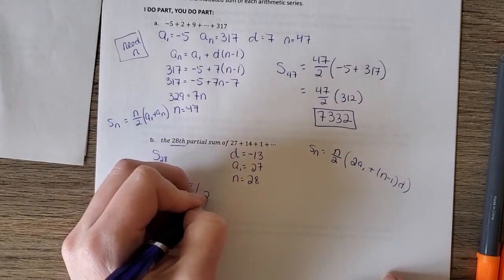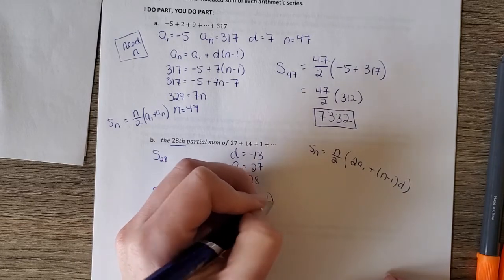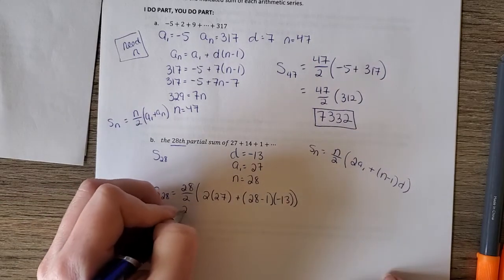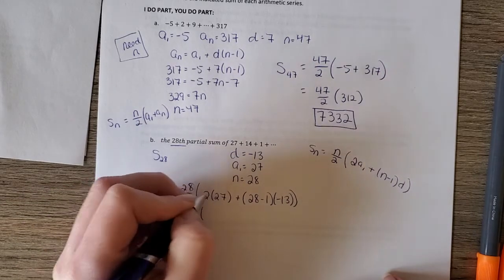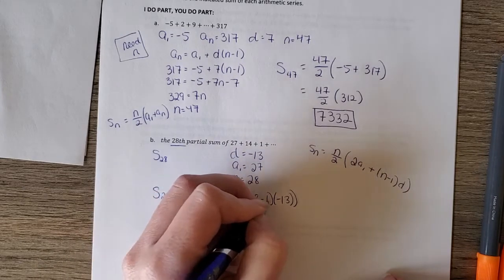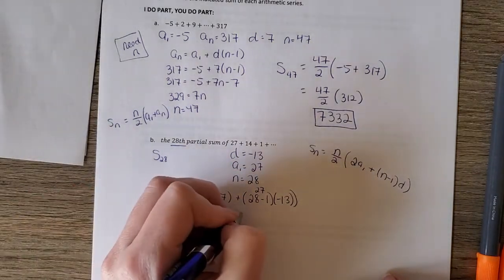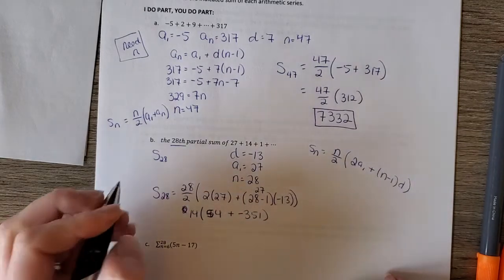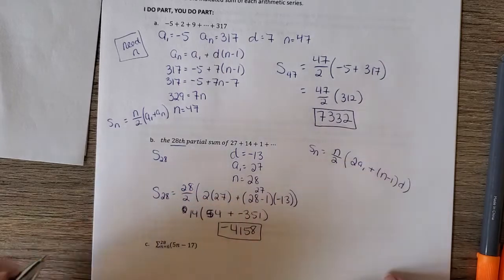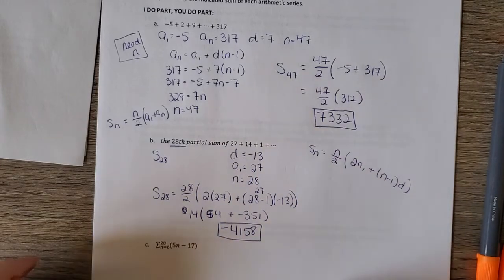So then we have 2 times a1, which is 27, plus n, which is 28, minus 1 times d, which is -13. You use order of operations, so 28 divided by 2 is 14. 2 times 27 is 54. 28 minus 1 is 27, times -13 is -351. And if we simplify that, we get -4,158. So that is if we did 28 numbers and continue this sequence, and added them all together.